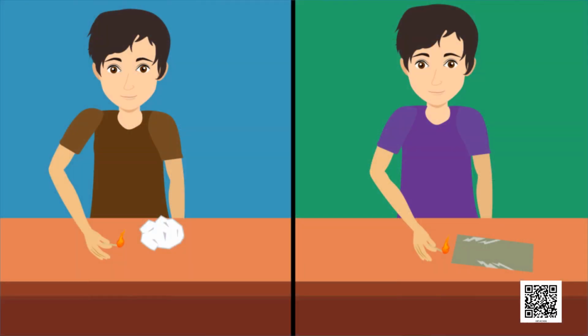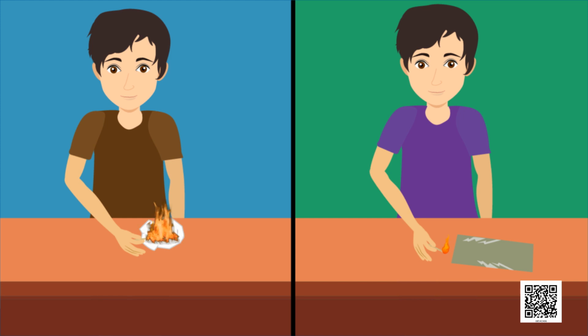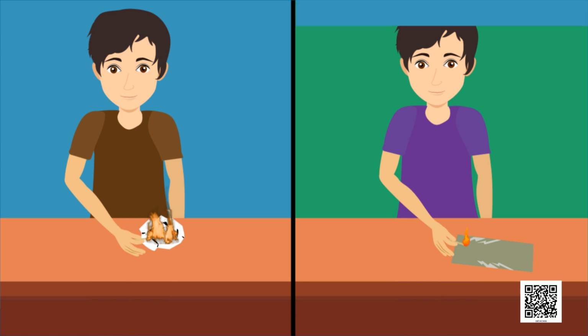The substances are of two types. Some substances can burn easily and some do not burn. For example, here you will observe that one boy brings a burning matchstick to a paper and the other brings a burning matchstick to a piece of glass. The paper started burning easily.